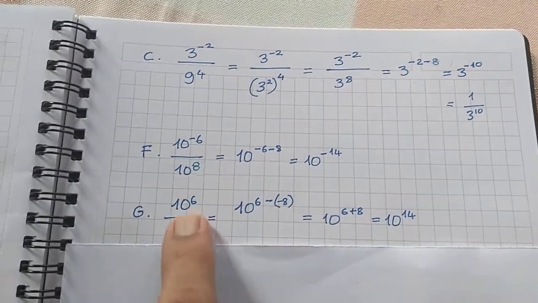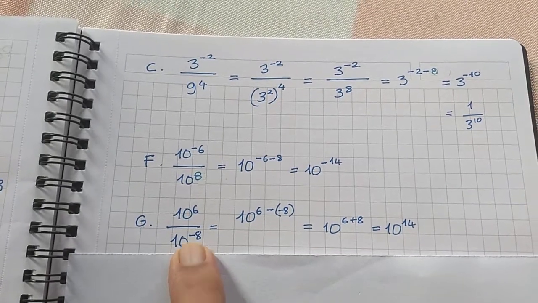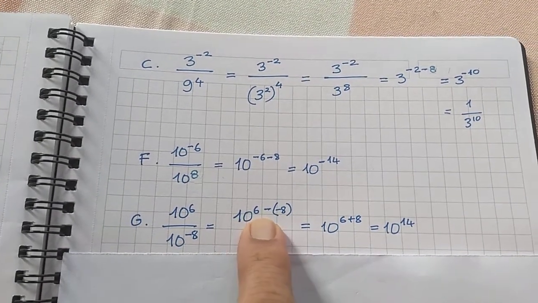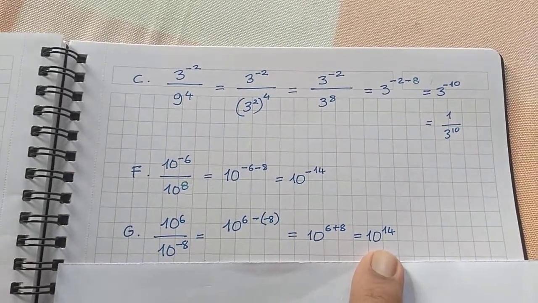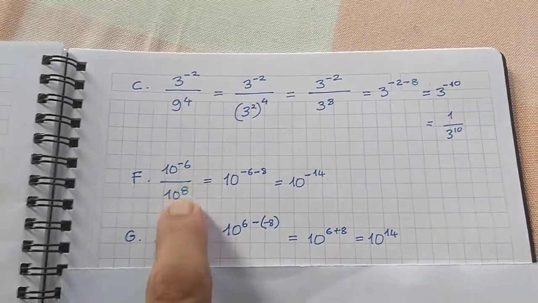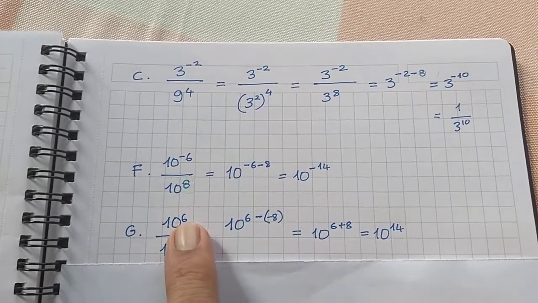In this case, this is slightly different. 10 to the power 6 divided by 10 to the power minus 8. Again, you use the same logic. 6 minus minus 8 becomes 6 plus 8. You get 10 to the power 14. Now, a number of you have done this through, what do you call it?